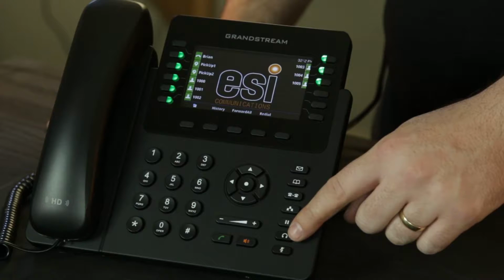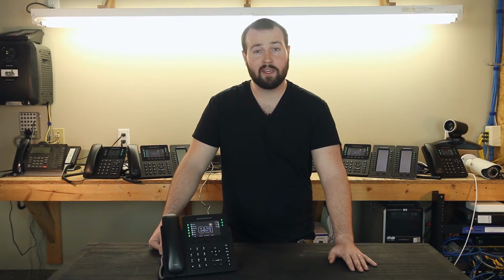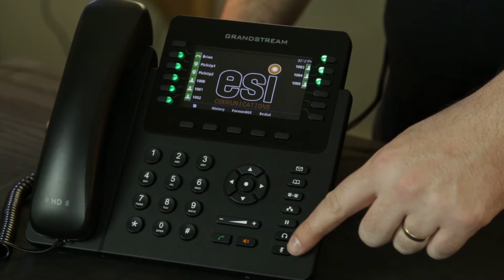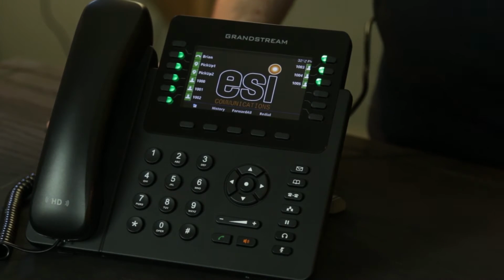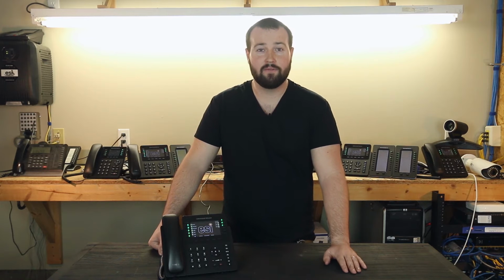Next up is the headset button. You can press this button if you plan on making calls using a headset. And lastly, we have the mute and do not disturb button. Press this button if you want your phone to go into do not disturb mode, or you can press it while on a call to mute your microphone.